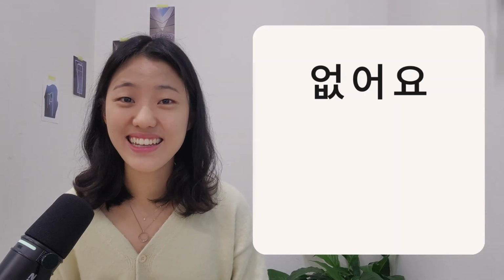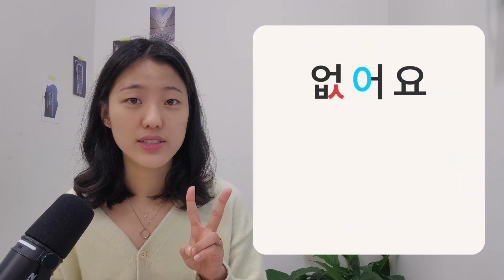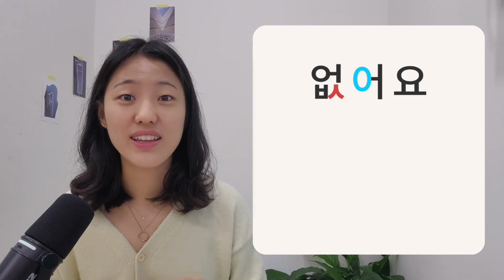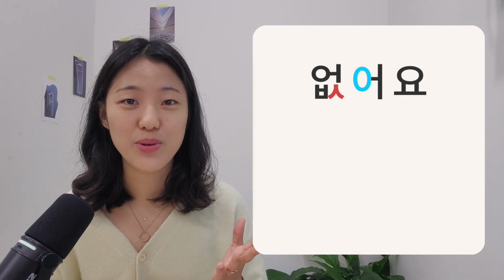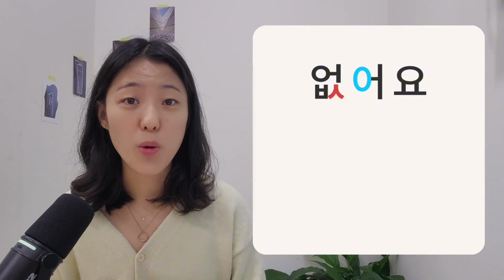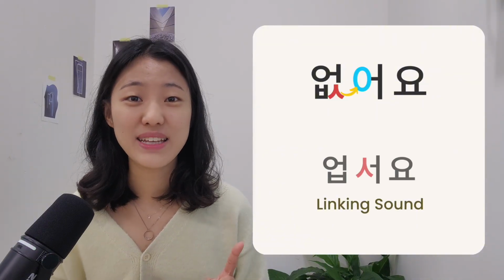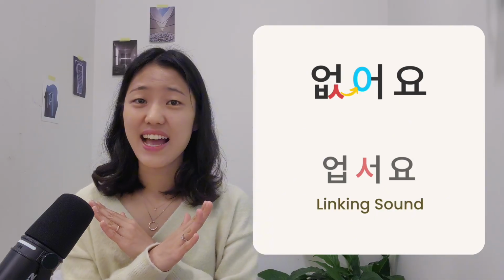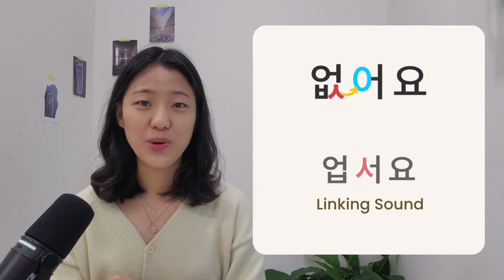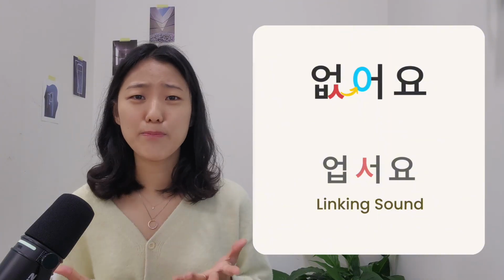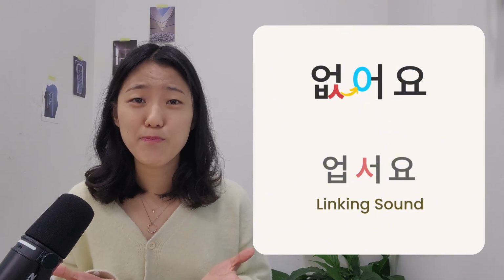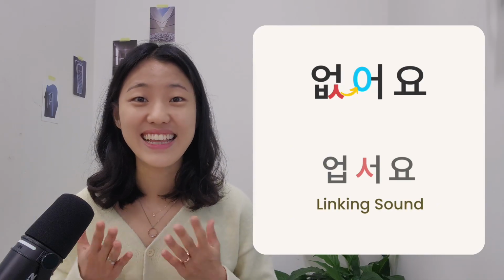However, this is the tricky one because here the linking sound also applies. And when you have the two consonants at the ending consonants, only the last one move to the next syllable. So it goes like 없어요, 없어요. And this means I don't have or there is not. 없어요. I don't have 김밥 right now. 김밥 없어요. So this is the double ending consonants with linking sound.